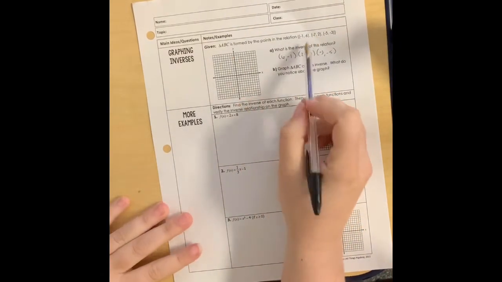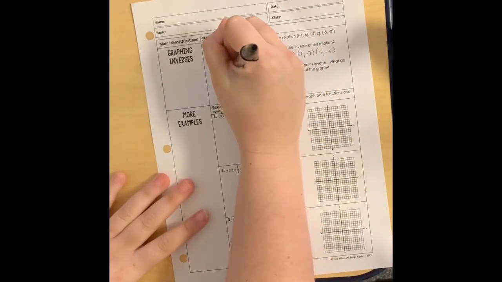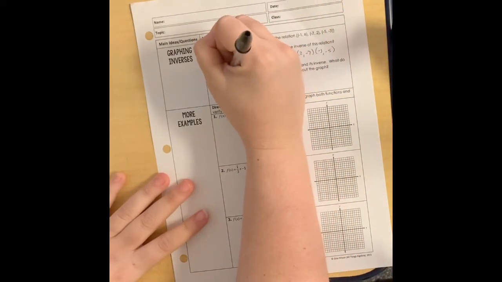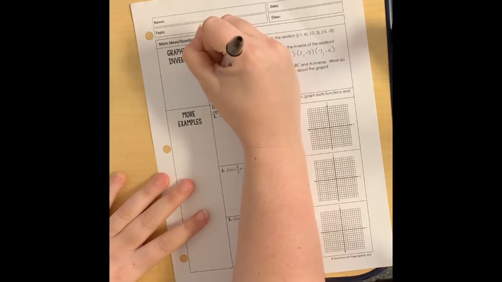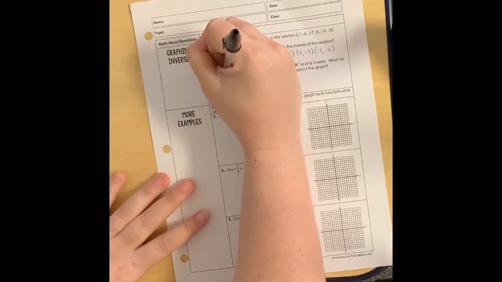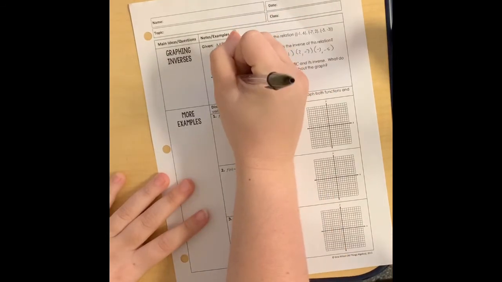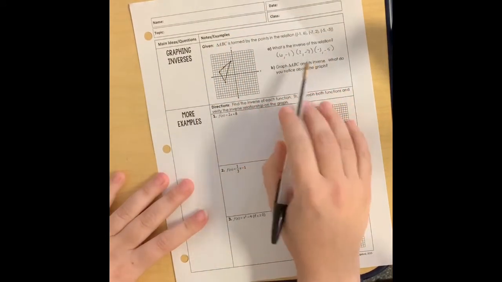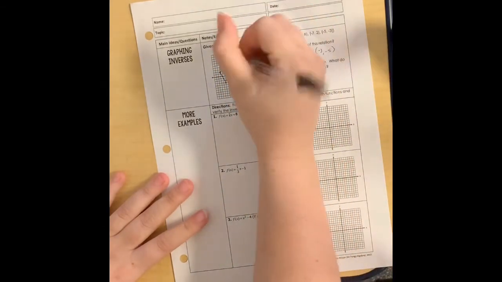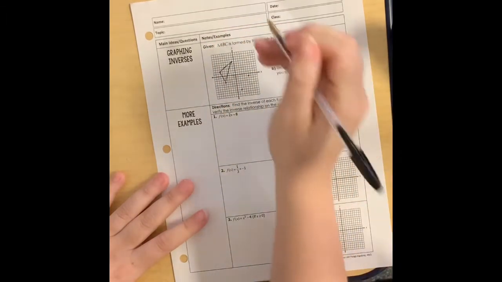Okay, so we want to graph both of these triangles. So first, let's graph the original one, which is -1, 6, -7, 2, -5, -3. Okay, so this is the original relation, and then the inverse of that is 6, -1, 2, -7, -3, -5.